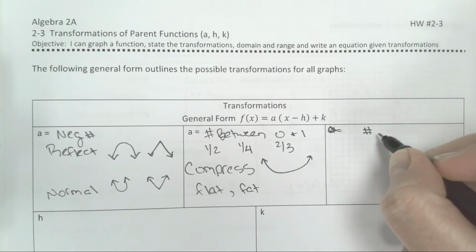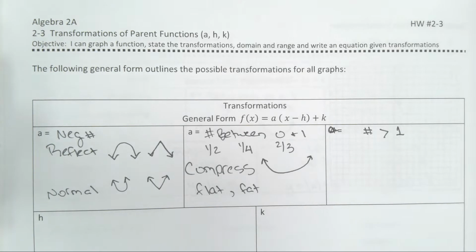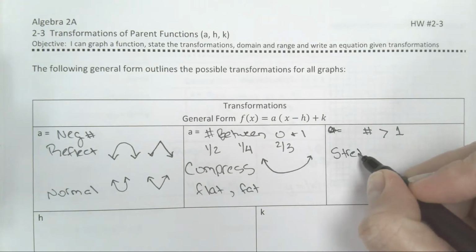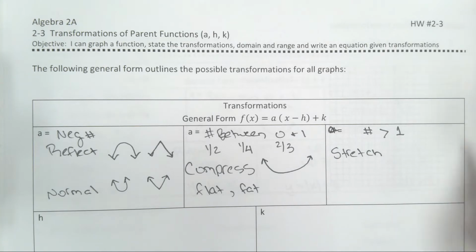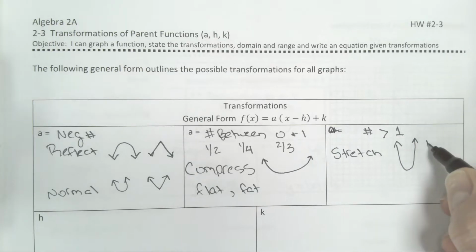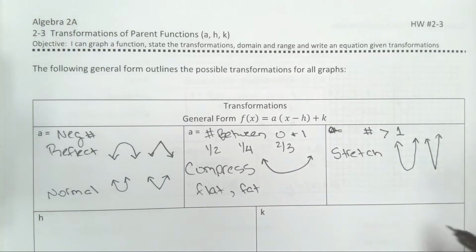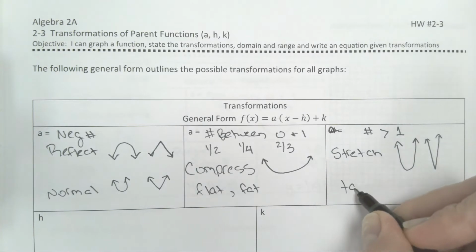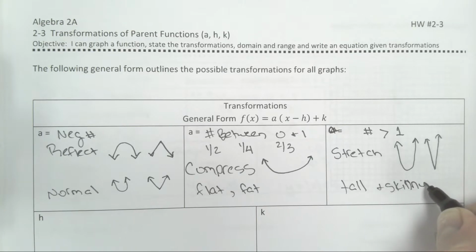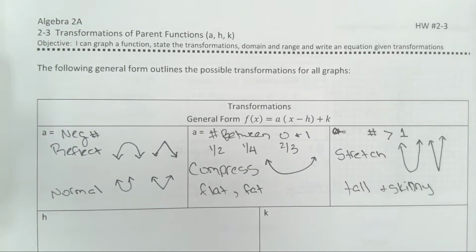If a is a number greater than 1, such as 2, 3, 4, 5, 28, it will stretch. When it stretches, it kind of looks like this, or if it's an absolute value, it would look like this. So when you take it, you're stretching all the y values up, and so it's going to result in what looks like, that's supposed to say skinny, a tall and skinny graph.